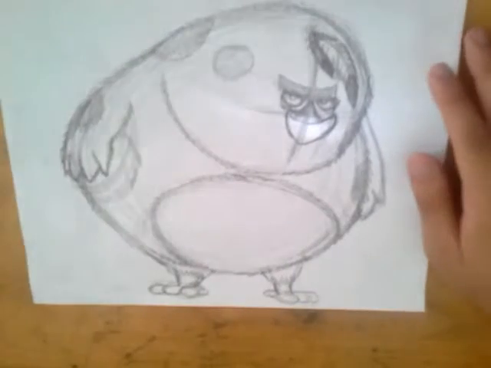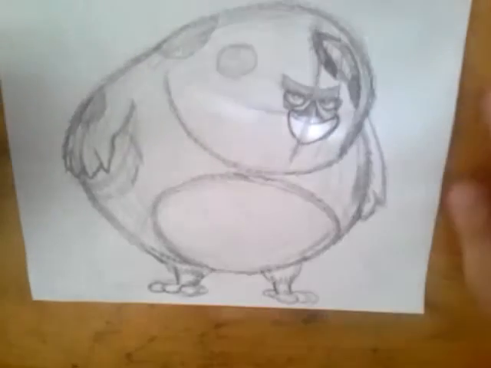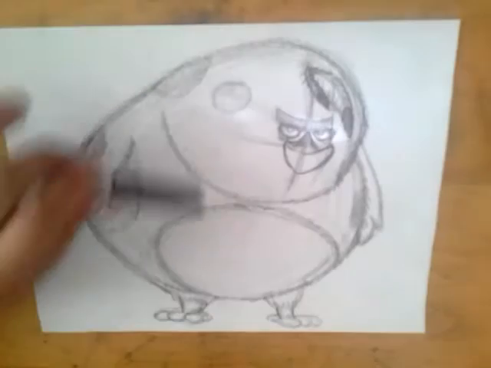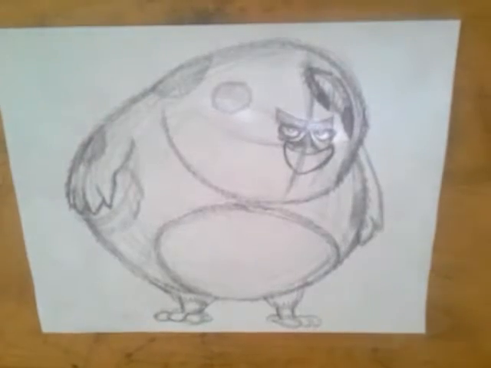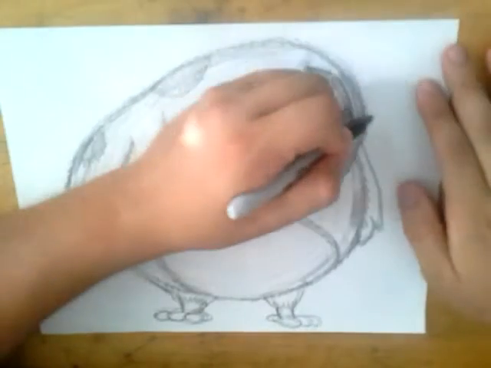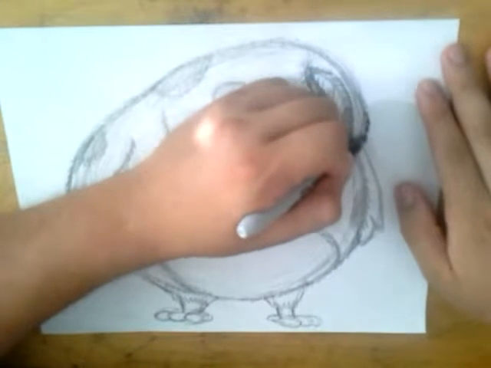Okay, I think we're good. We can start inking. Start inking the outline with the fat tip Sharpie, or I should say sharp tip, fat tip Sharpie.